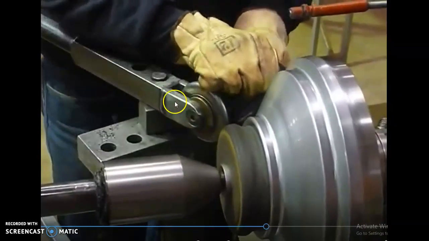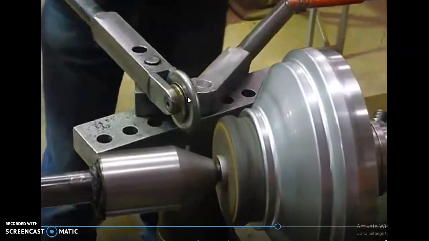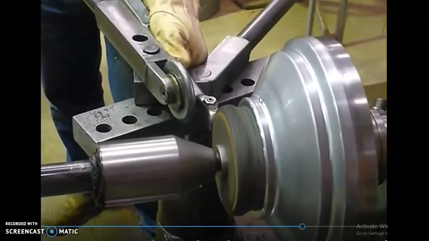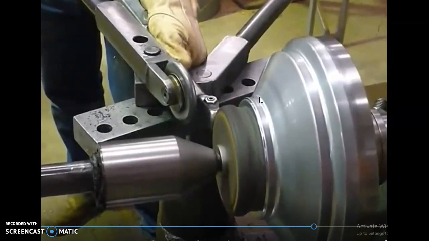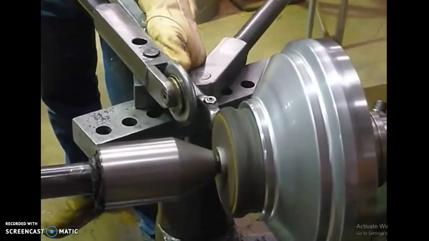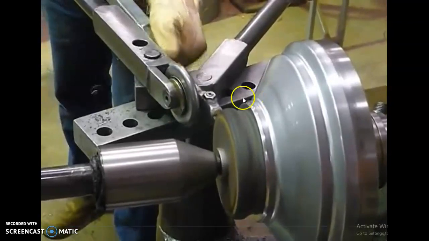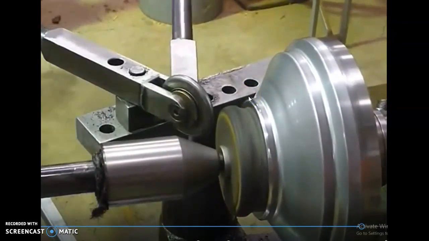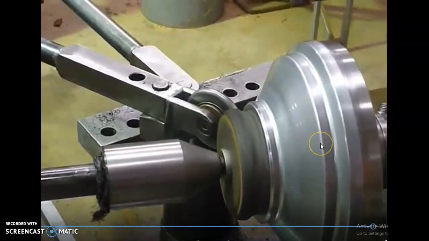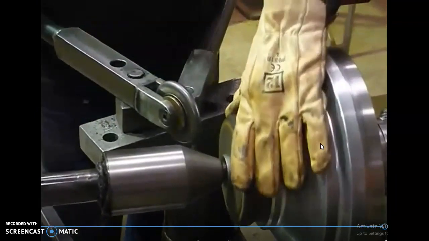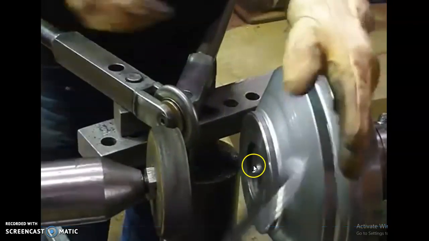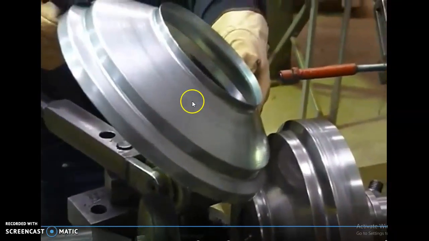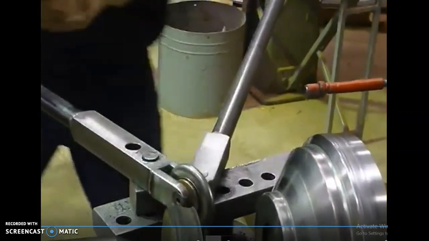The manual pressure is given by the spinning tool. So we have got the final product after spinning.